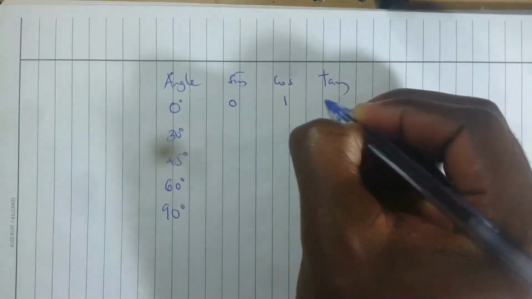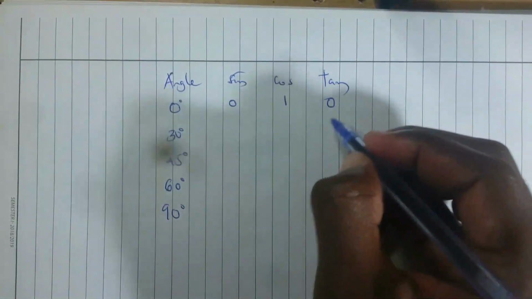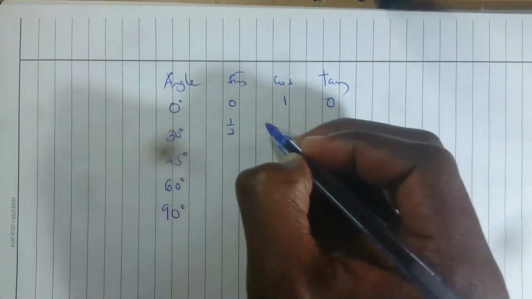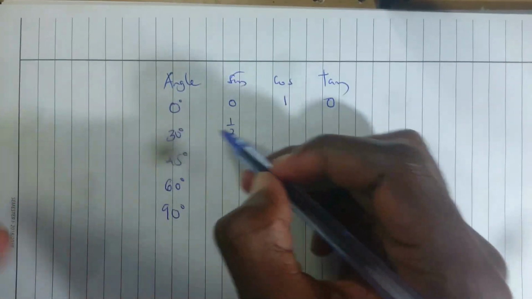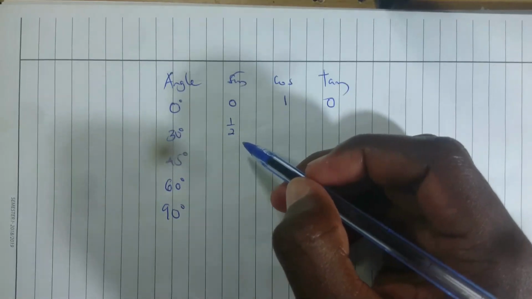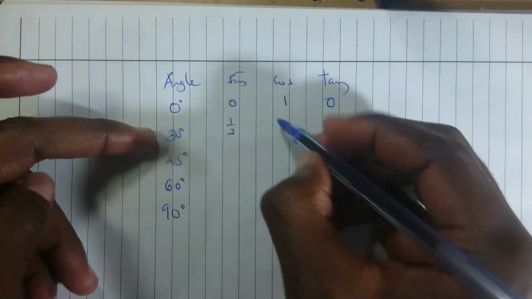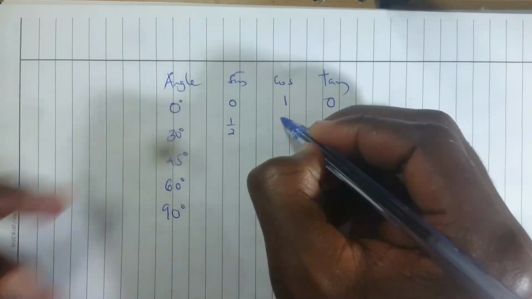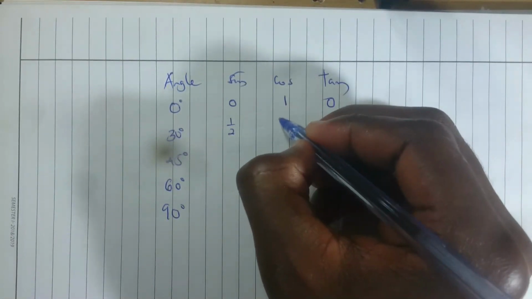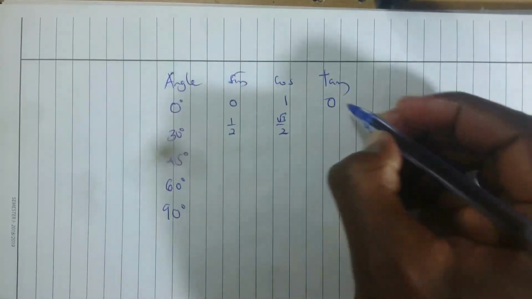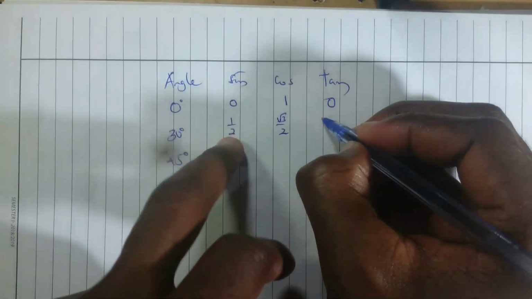Then cos of 0 is 1. Then tan of 0 is 0 out of 1, which is 0. Sine of 30, we got a half, according to what we derived earlier. We need to recall this because these things have to be on our fingertips. Sine will come when our calculations will be a lot. We just need to have these simple ones on our fingertips. Then cos of 30 is root 3 out of 2. Adjacent over hypotenuse, yes, root 3 out of 2. Then here would be 1 out of root 3.